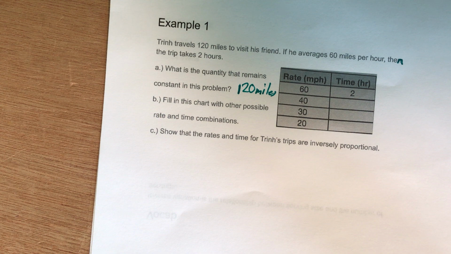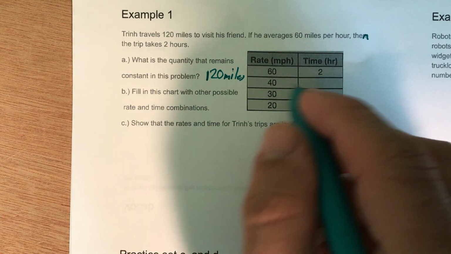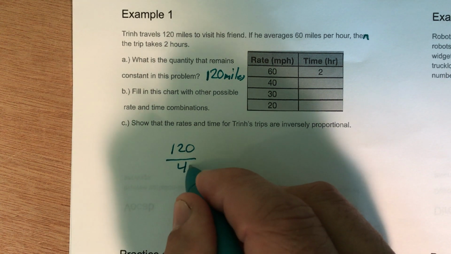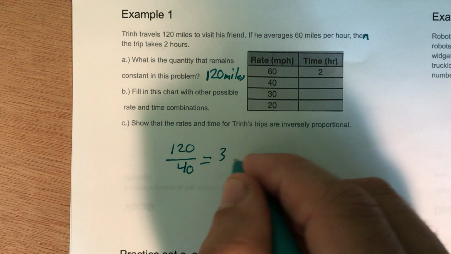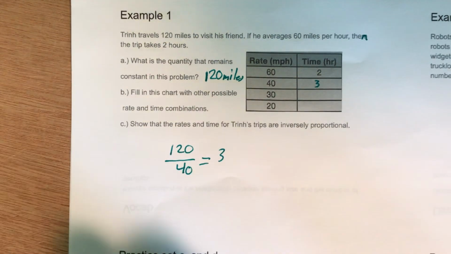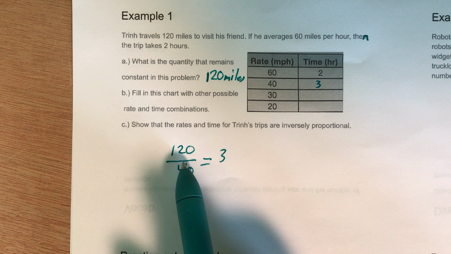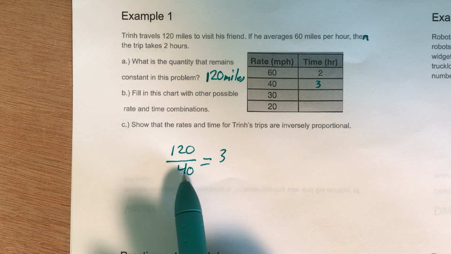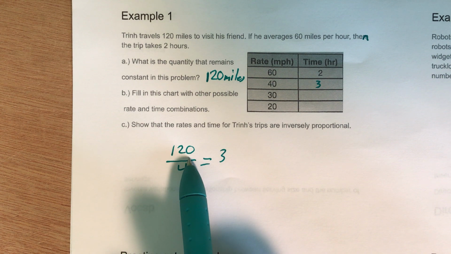Fill in the chart with the possible rate and times combined. So for B, if I'm driving 120 miles and I do it at 40 miles an hour, it's going to take me about 3 hours, right? And I brought up serving size. Let's say 40 pieces of candy is a serving size, and I have 120 pieces of candy.